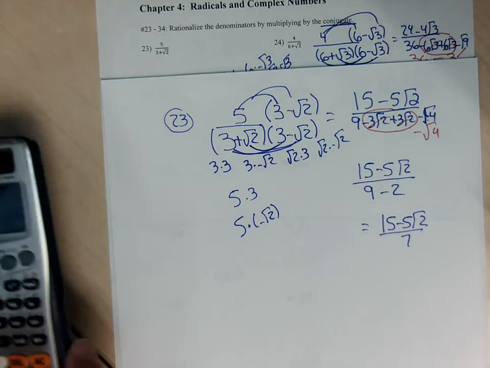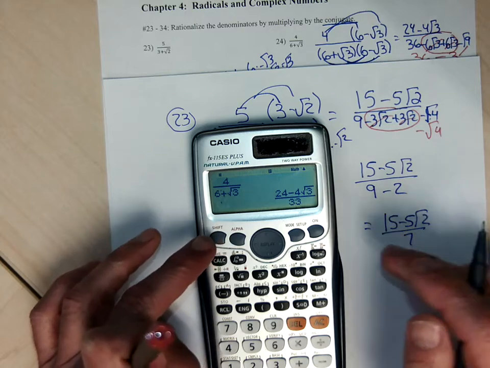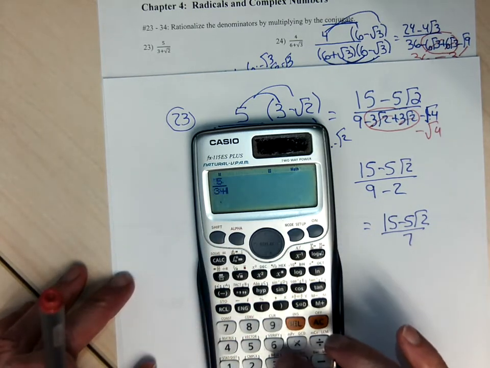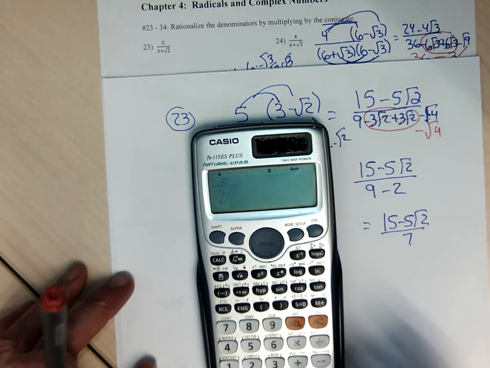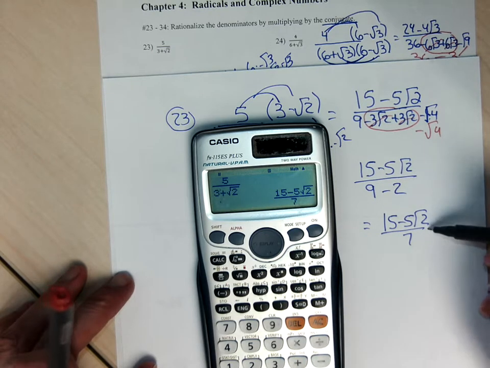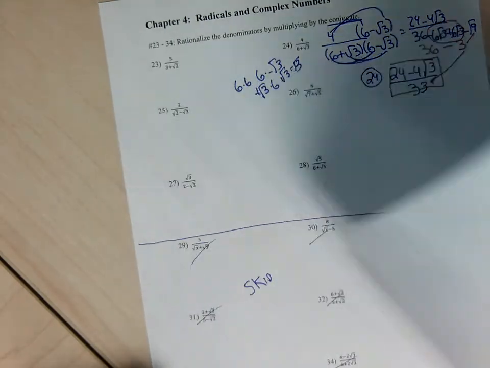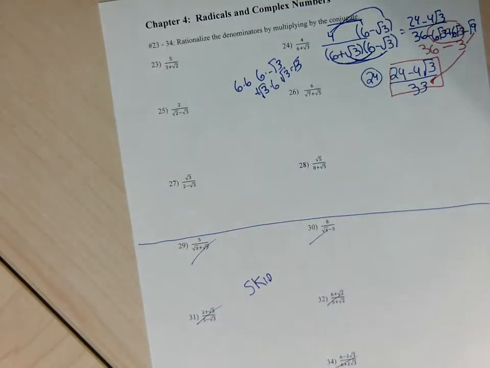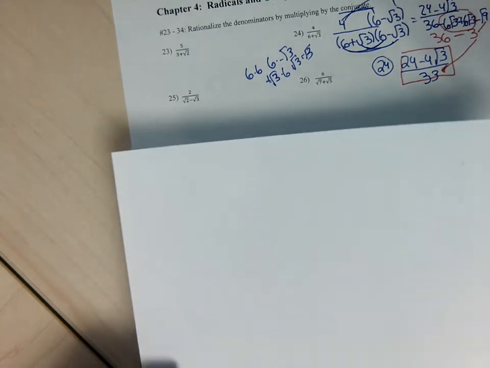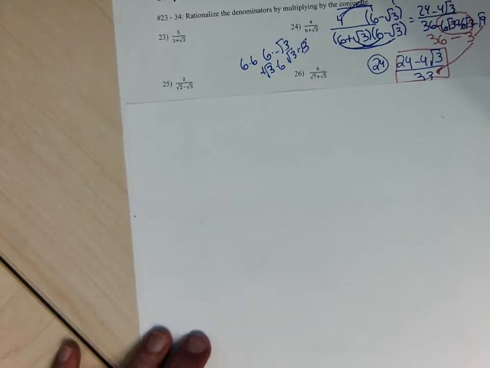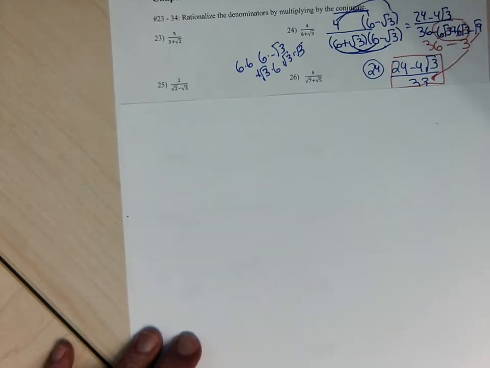Let me enter 23 on my calculator to make sure. So fraction 5 over 3 plus square root of 2. And I get 15 minus 5 square root of 2 over 7. That feels perfect. I almost feel like 25 is harder than 26 because the denominator comes out to be a -1. Let's do 25 together. Maybe you pause the video and try it.